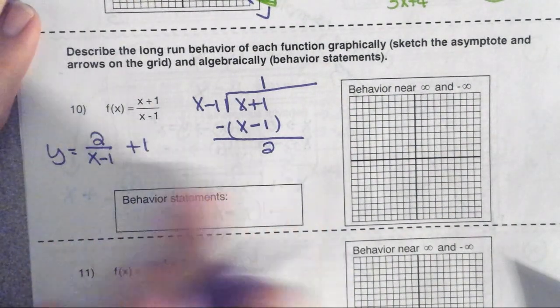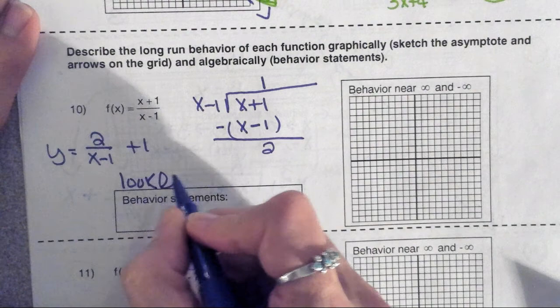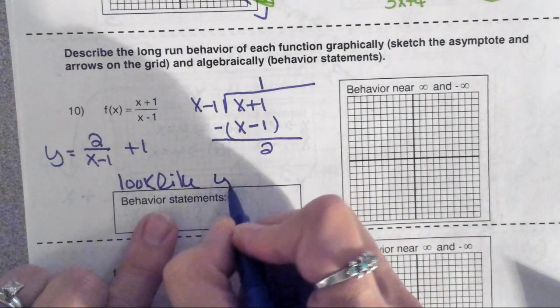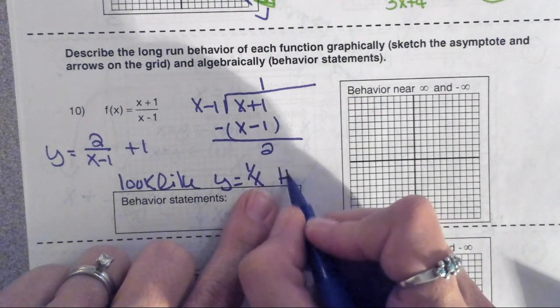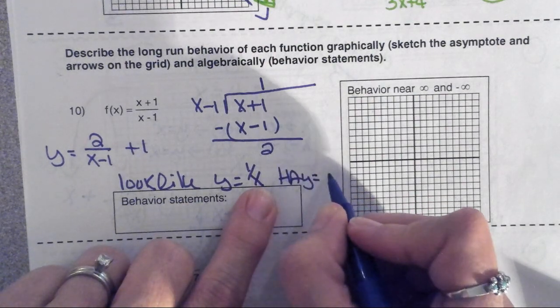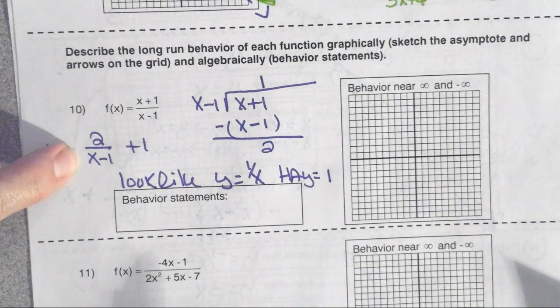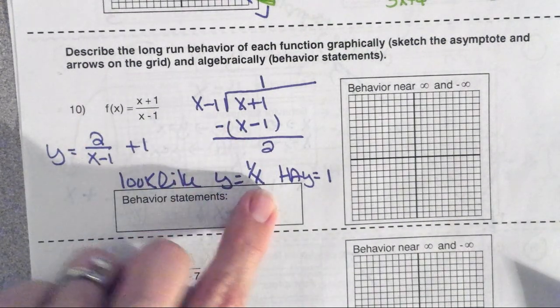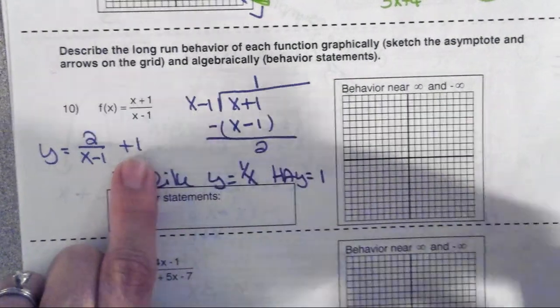They don't ask me to write what it's going to look like, but I'm going to do that. It's going to look like y equals 1 over x, and it's going to have a horizontal asymptote at y equals 1. It looks like 1 over x because 2 over x reduces to 1 over x, and it has a horizontal asymptote at y equals 1 because we had a plus 1.